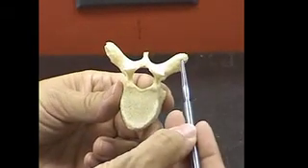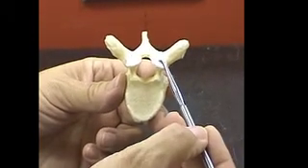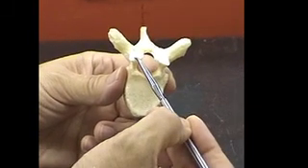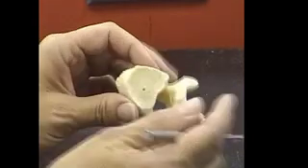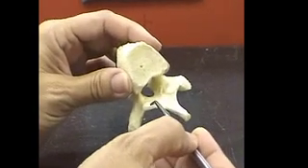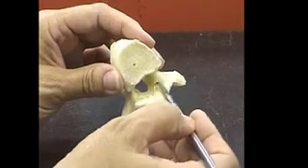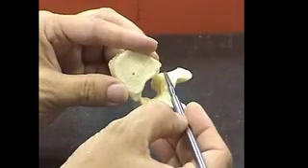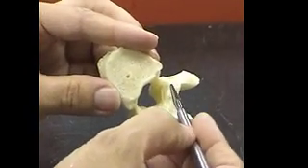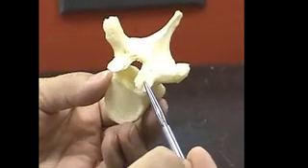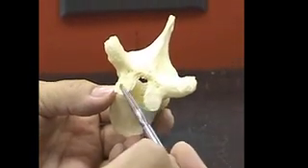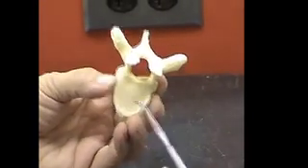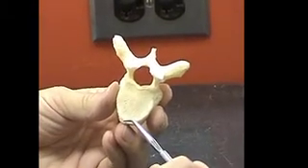In addition to these three processes, we have four other processes. We have the articular process here, articular process, and then I turn it over and we see another articular process and another articular process. These little facets are where the vertebra articulates with the vertebra just beneath or inferior to this one. These little smooth faces are where the vertebra articulates with the vertebra that is just superior to this one. Now, those are all general features that you find in all vertebrae.